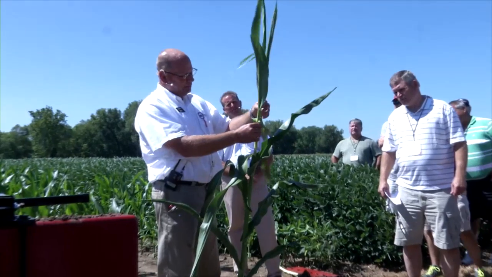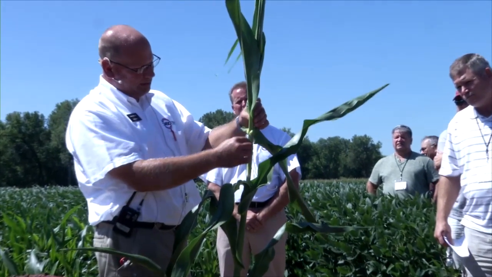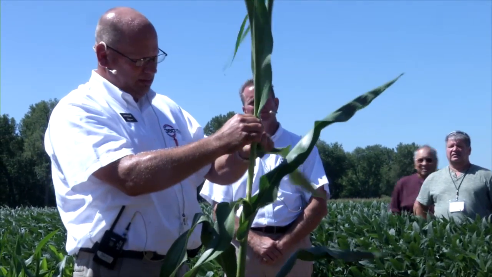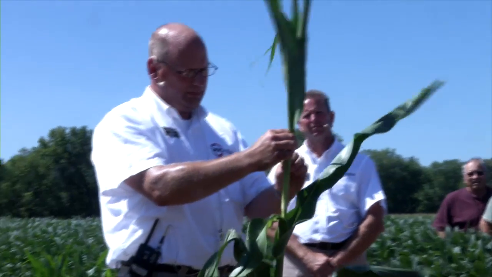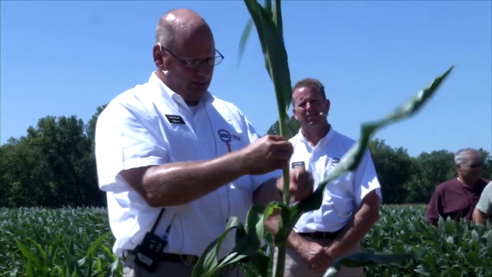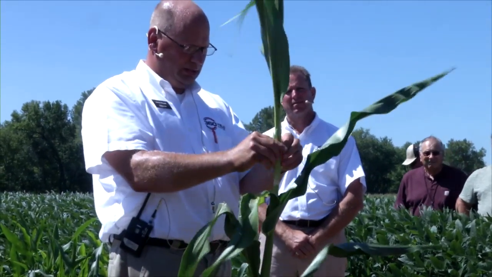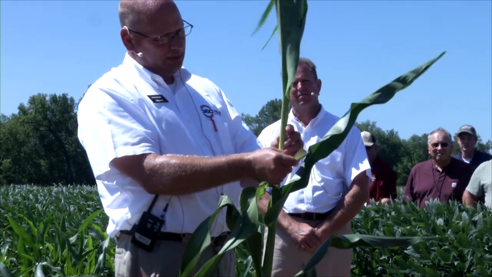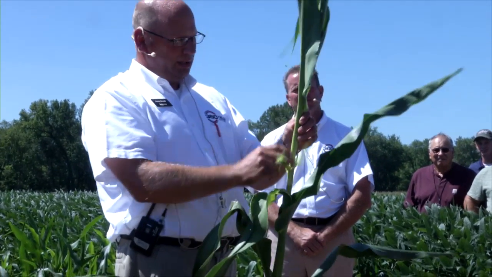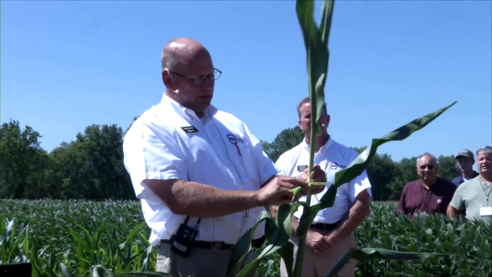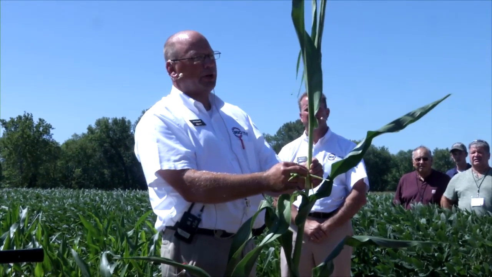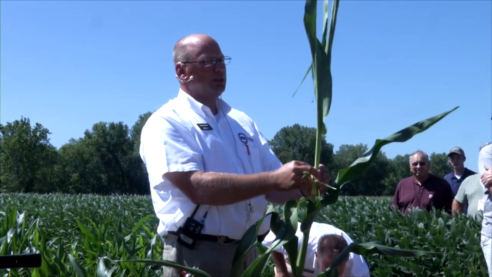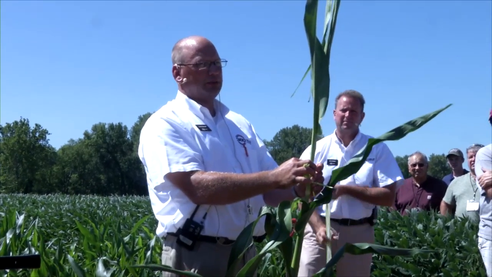This leaf of this last collar hooks up on the higher one. It actually hooks, you'll see it here in just a second. It hooks right here. See my collar? Here is my first node. So what you want to do is mark this with a marker, and so that's the last one you will count.